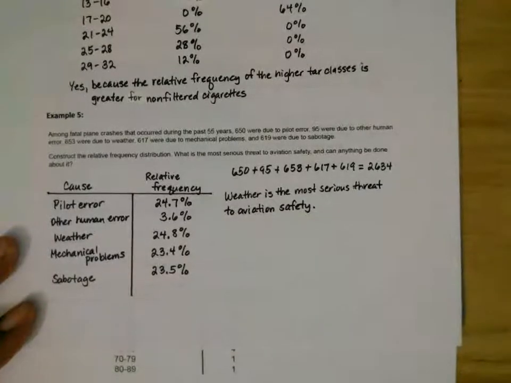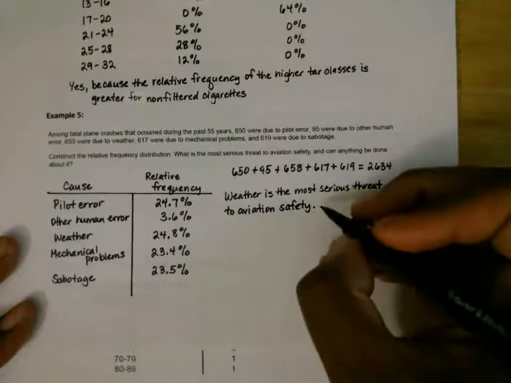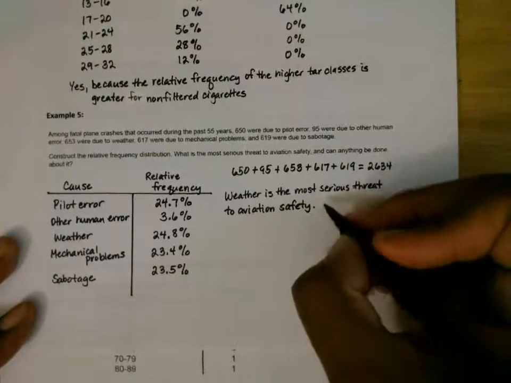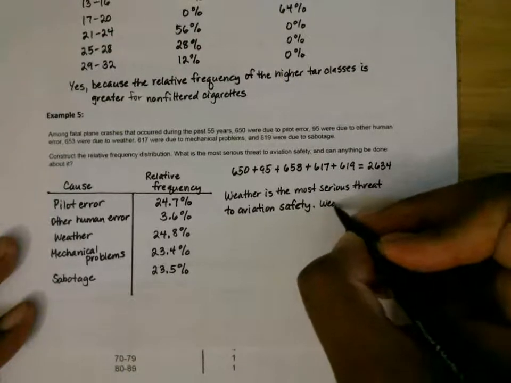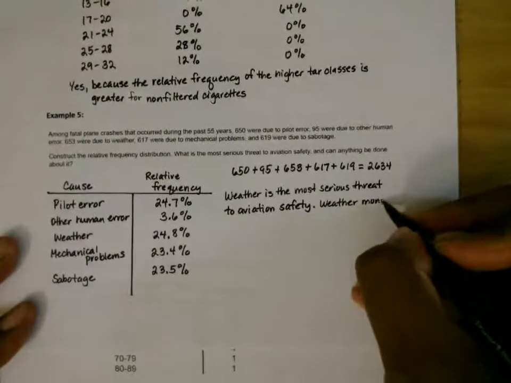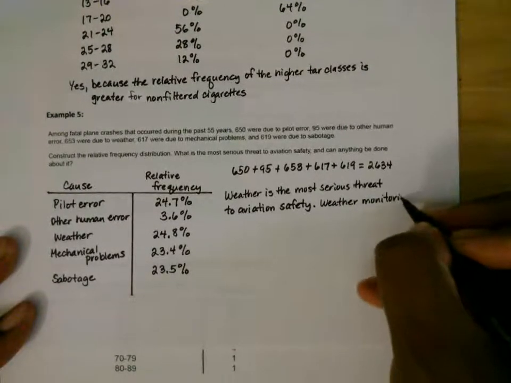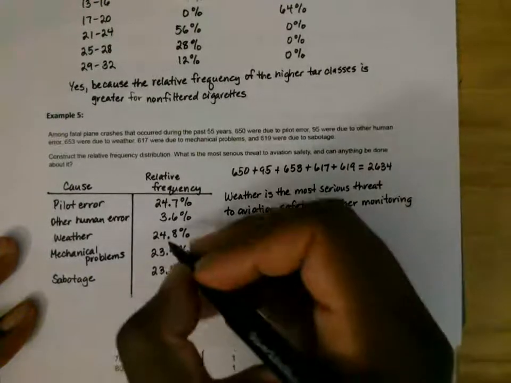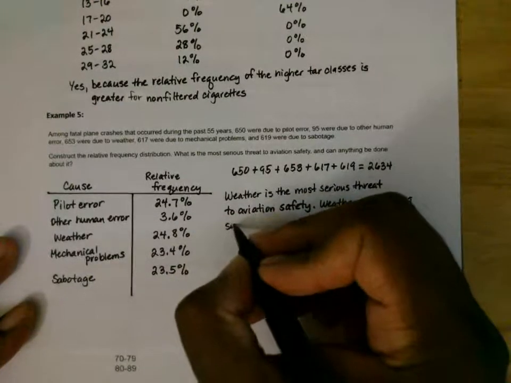and what can be done about it. Now, in the homework, they're going to give you a choice of answers, and then you'll have to choose the one that is going to be appropriate for that. Okay. So in this case, weather monitoring systems can be improved.